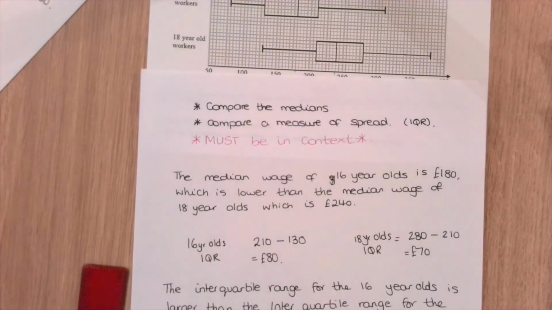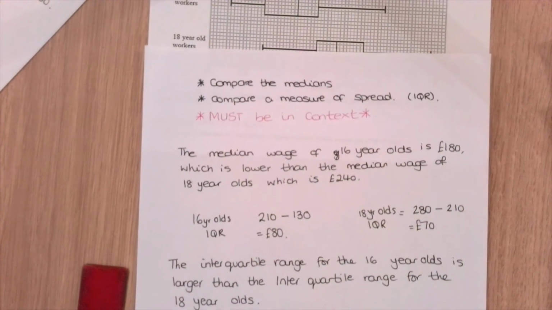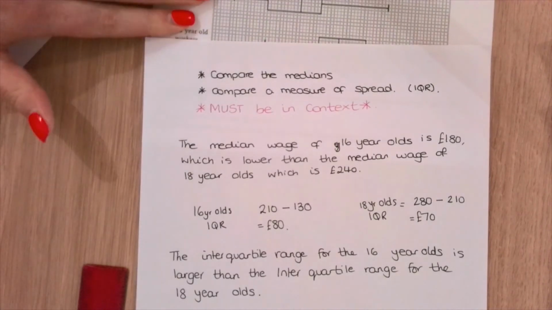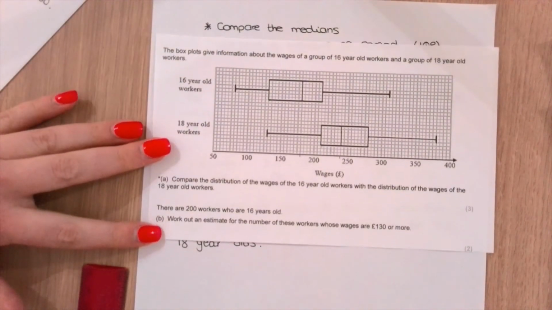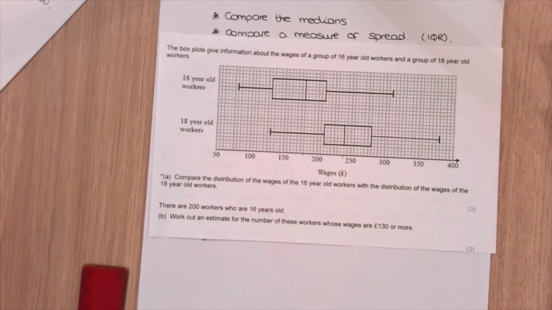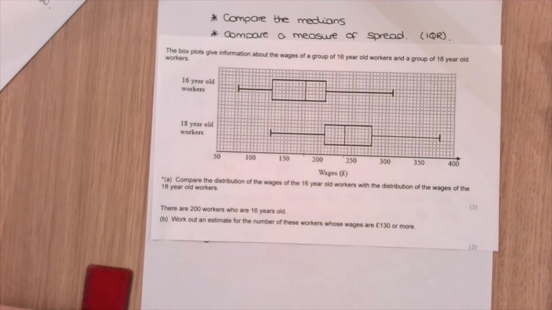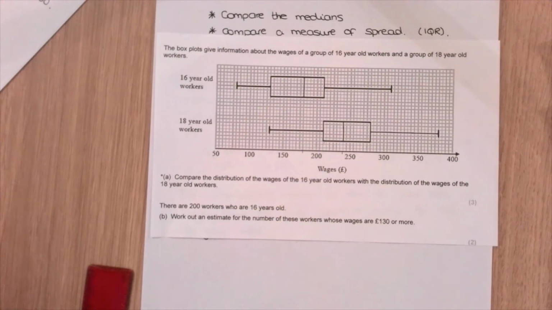So that is what is required for comparing two box plots. So the next part of the question says there are 200 workers who are 16 years old. So this box plot represents 16 workers. Work out an estimate for the number of these workers whose wages are £130 or more.